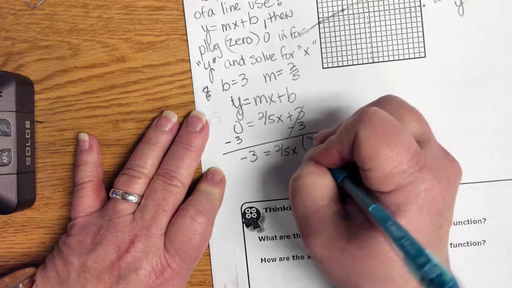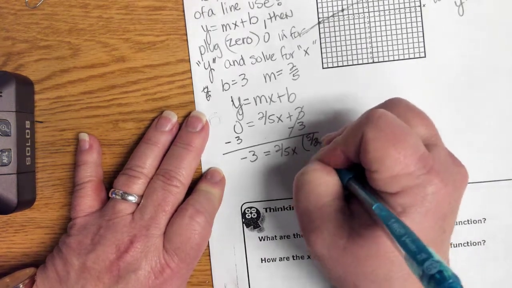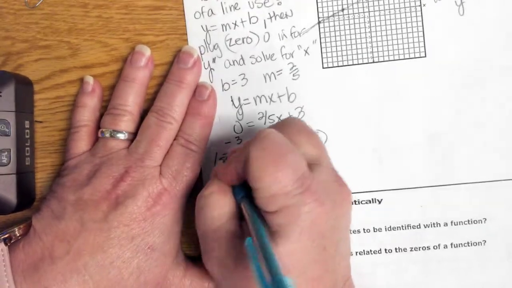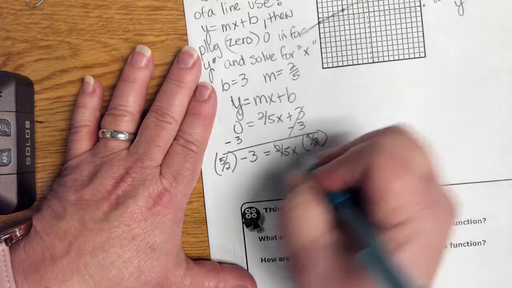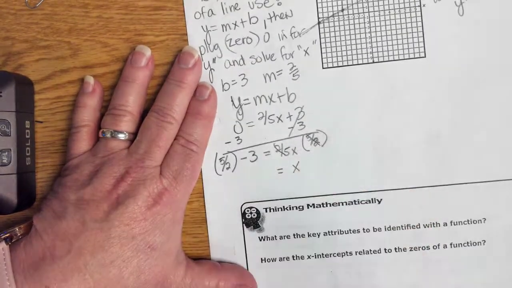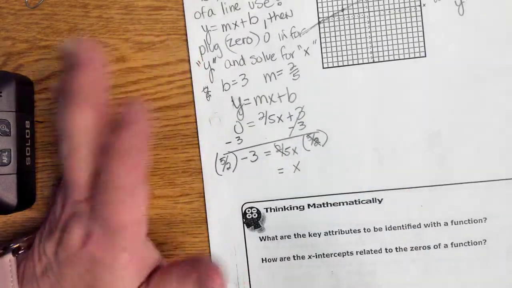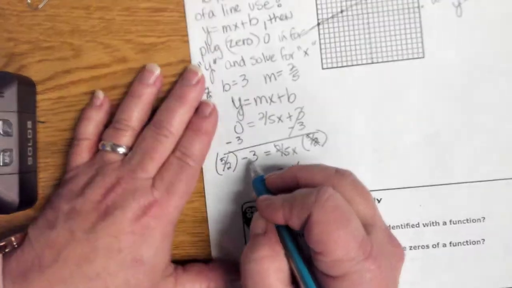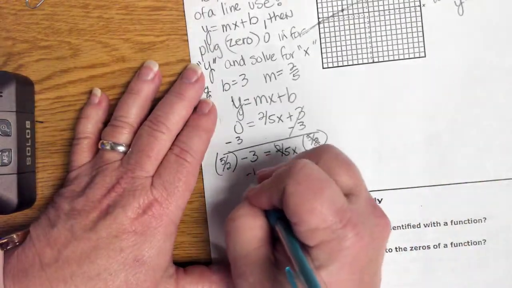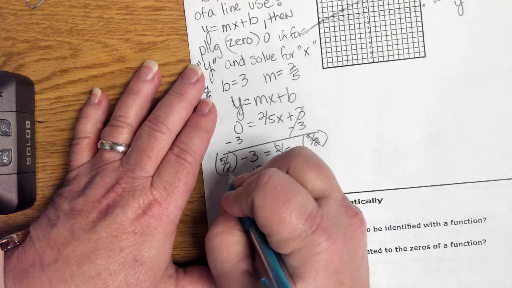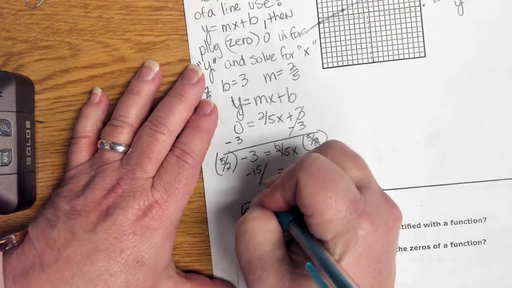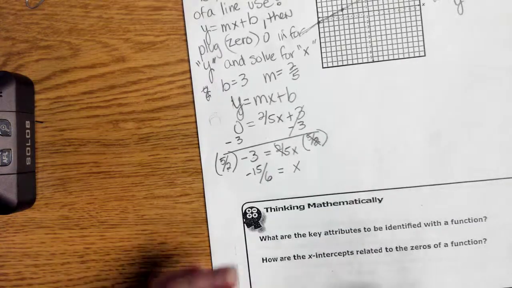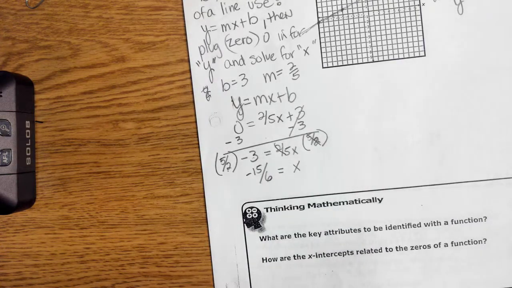If I multiply this side by 5 halves, and this side by 5 halves, that takes care of that, and I get x is equal to -3 times 5 halves. Well, that's really easy to do because -3 times 5 is -15. And -3 times 2 is what? 6, right? You're only going to use one negative. Sorry.